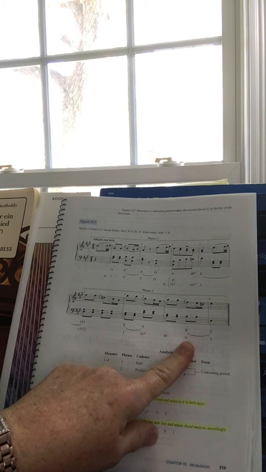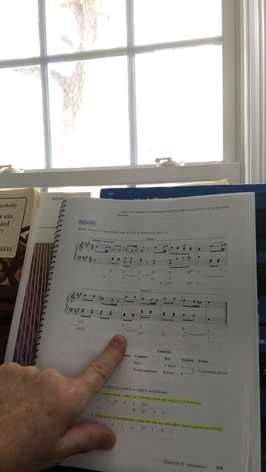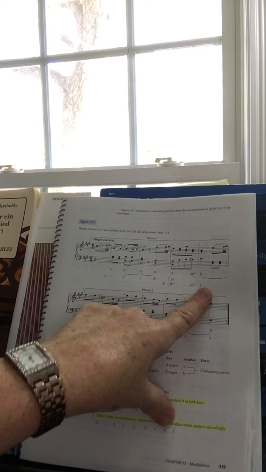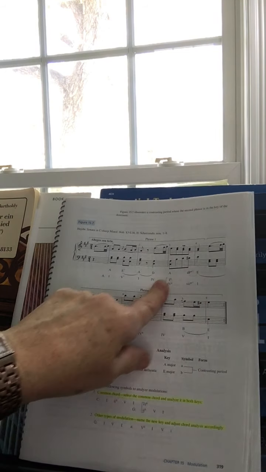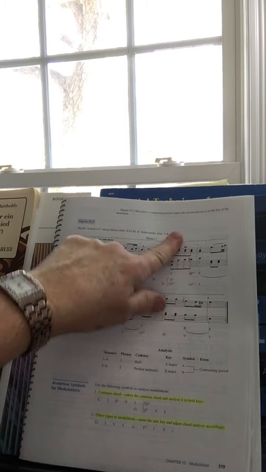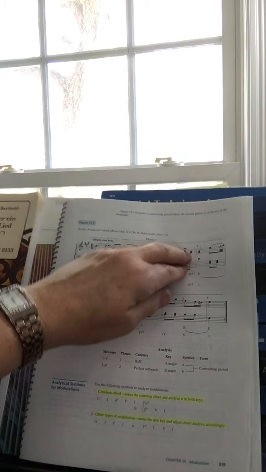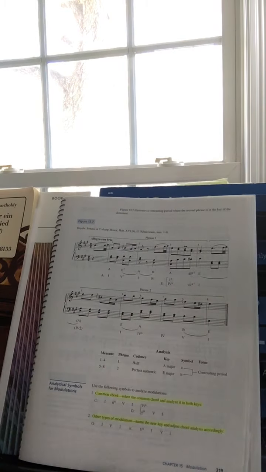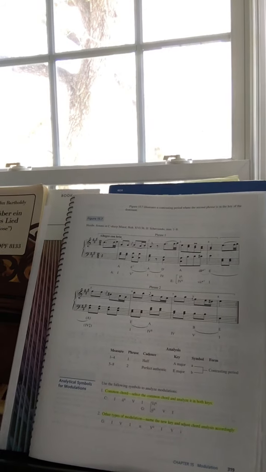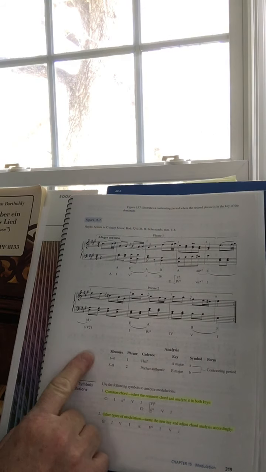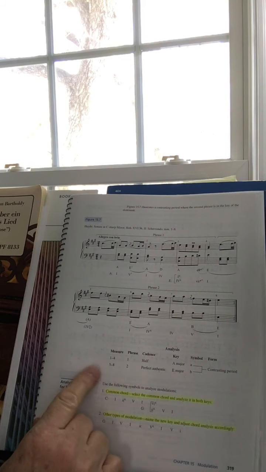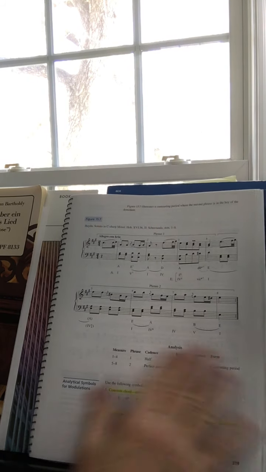Well, there's the 5 of E, 4 of E, 4, 6, 1, 4, 6, 4, 1, 7. So you just see what's going on here. You don't get stuck at that measure. You look and see what else is going on. And this is almost a chart, but not quite a chart. So you can look at that on your own.